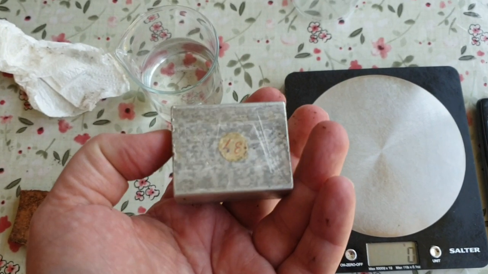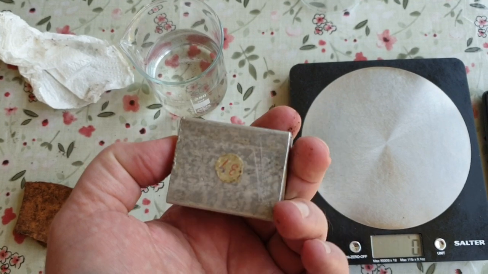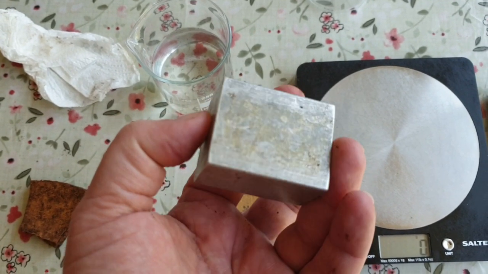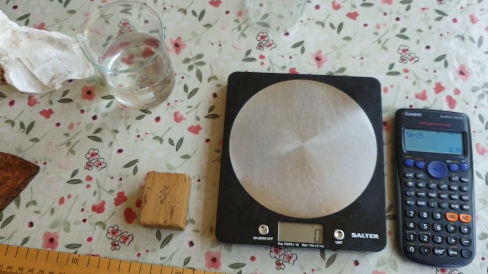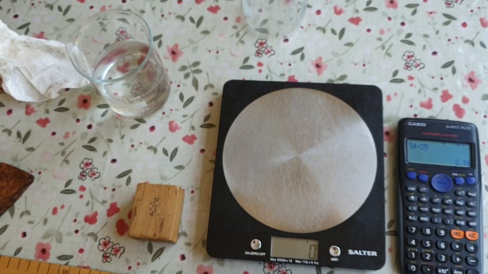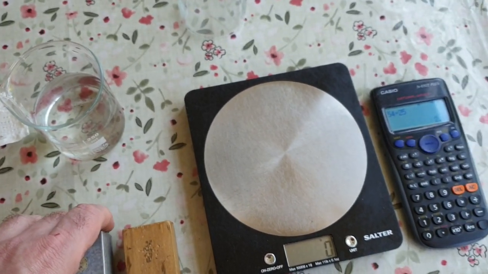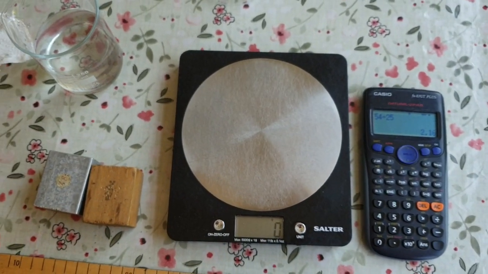So density is an important property to use in physics. The formula that links density, volume and mass is density equals mass divided by volume. You may have to turn that around. It's a triangular formula. Okay, that's it.